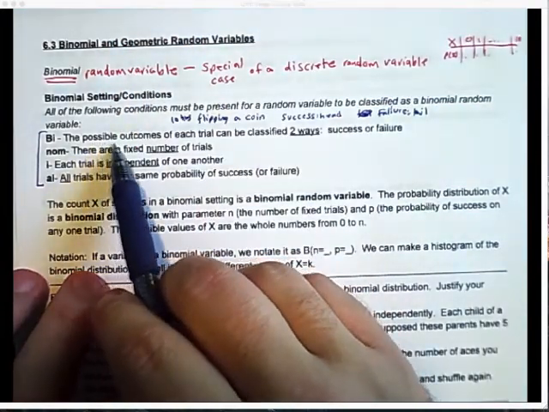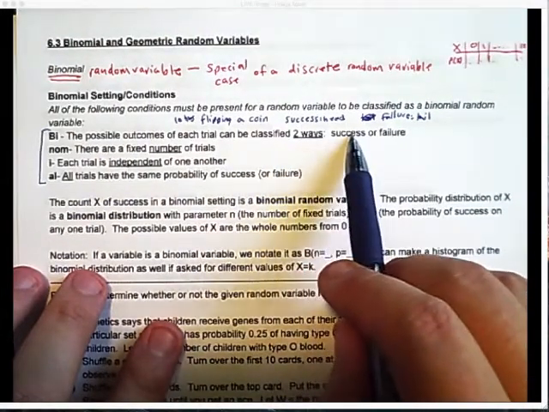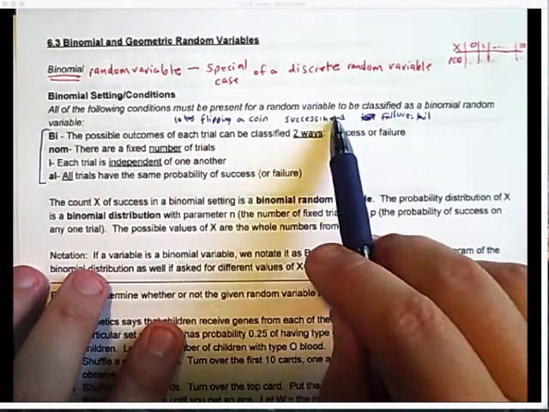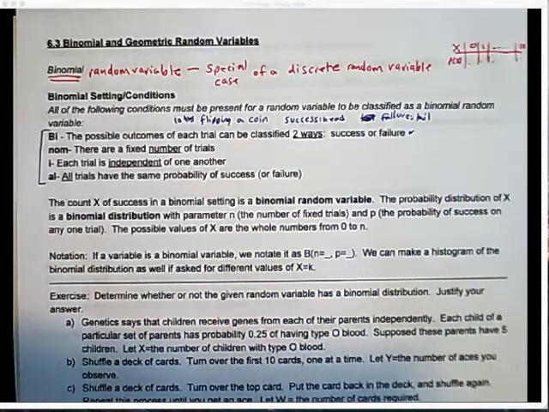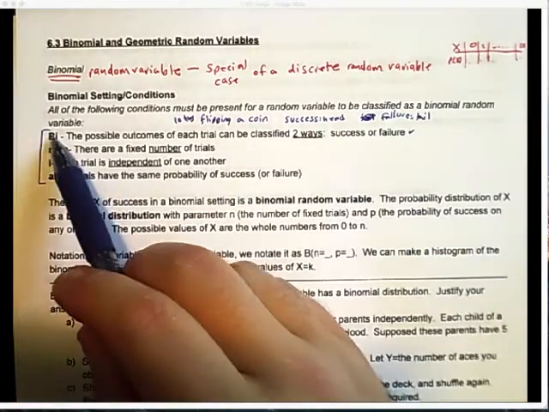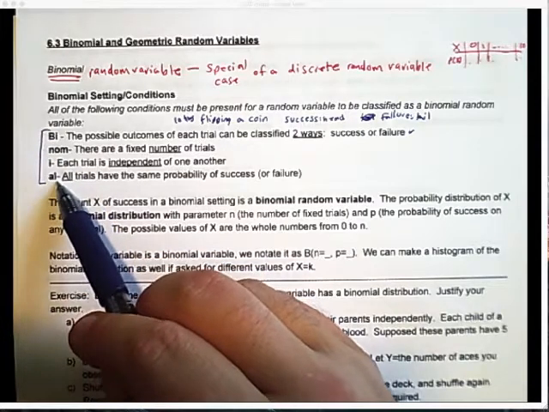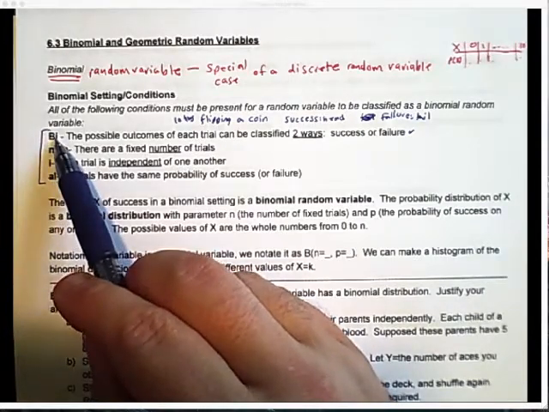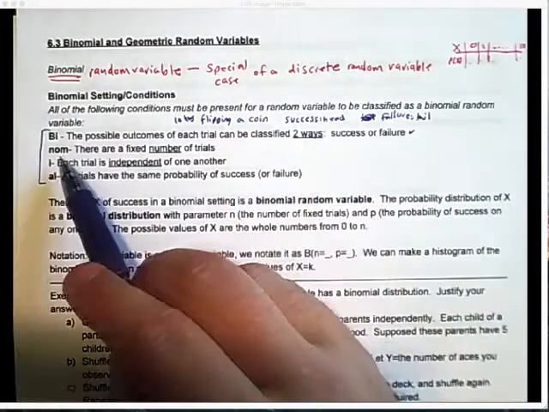Let's say I flip a coin 10 times. Ask yourself, when I flip a coin, do I only have 2 options? Do I either have success or failure? Yes, I can only have 2 outcomes. The way I remember these conditions is the acronym BINOM. So bi stands for 2. There are 2 outcomes, success and failure.